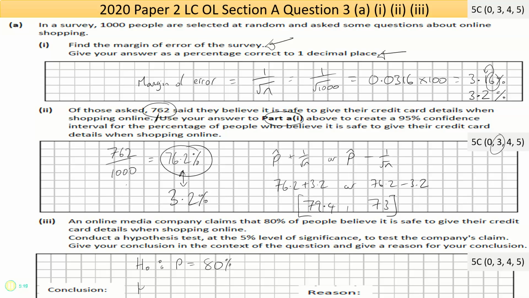Now, the alternative hypothesis, sometimes called H1 or HA, is that the number of people does not equal 80%. Okay, so that's going to get you a low partial mark if you can remember to do that in hypothesis testing. Now, there are different levels of significance in statistics.